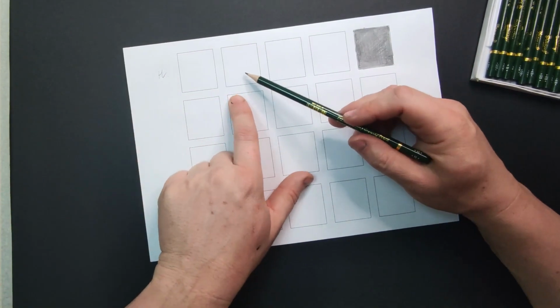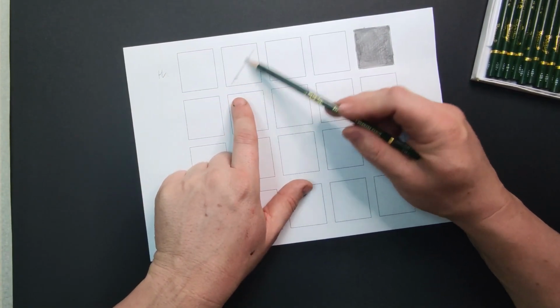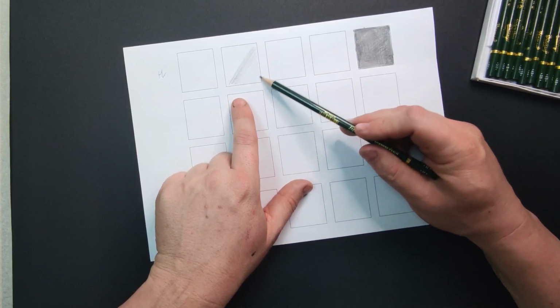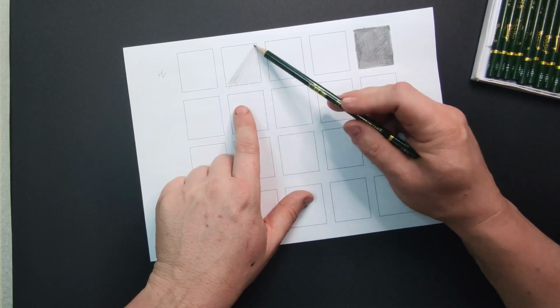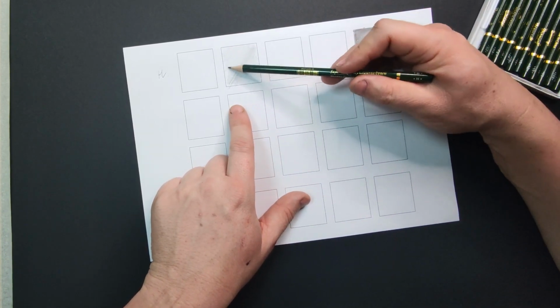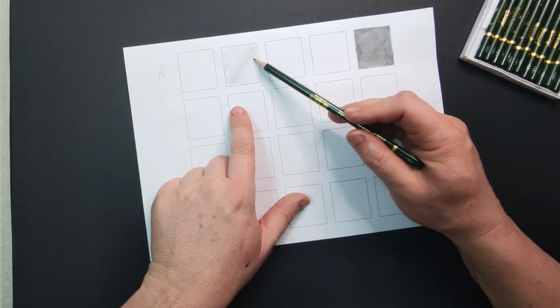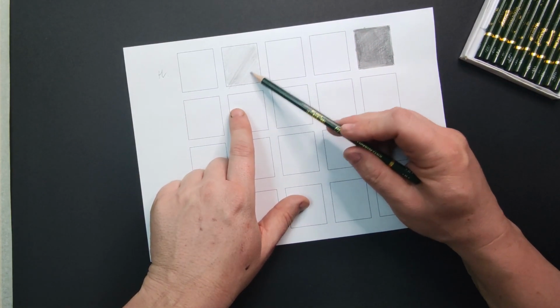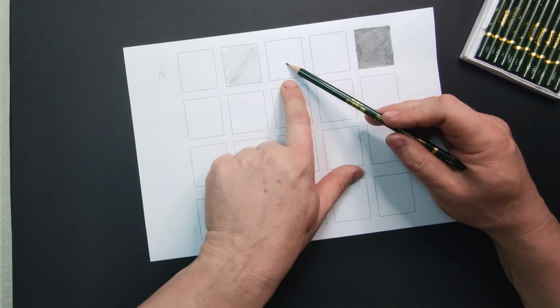We then move on to the lightest shades of our value scale. In the first block, we are going to leave this block white. This is known as our highlight. In the second block, we're going to start exerting slight pressure to create a slightly darker value. This is known as our low light.